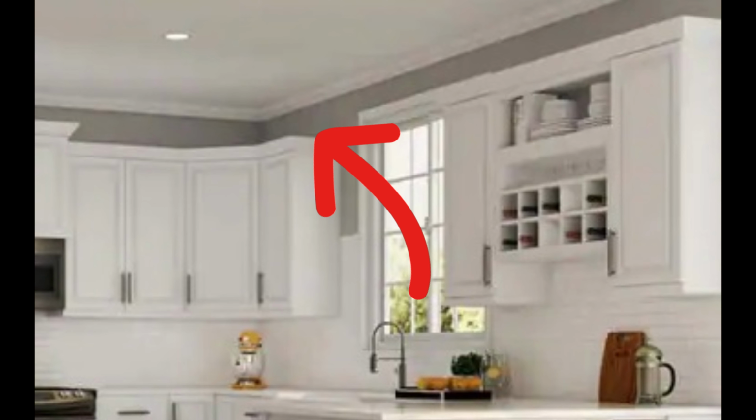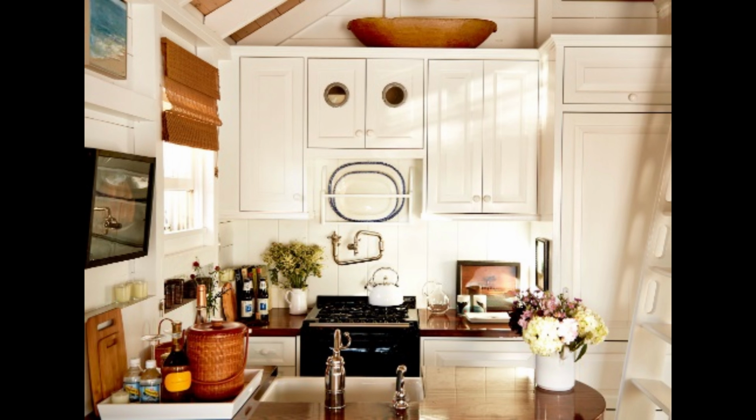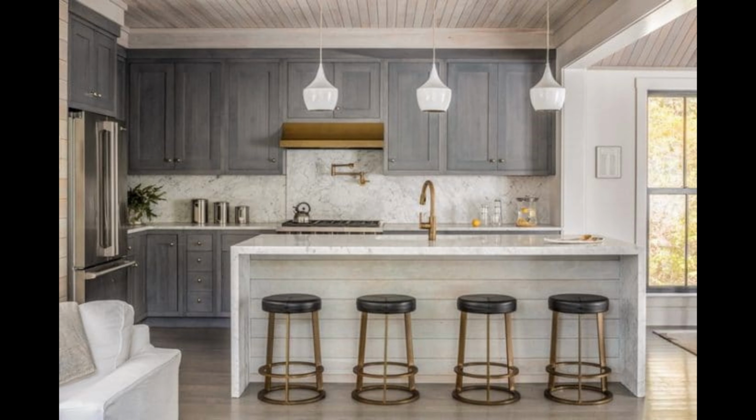So if you can't extend your cabinets all the way to the ceiling, fill the open space with plants or decoration items to fill this negative space. Or you can make a better choice with a tall molding. You can close this area with gypsum boards.